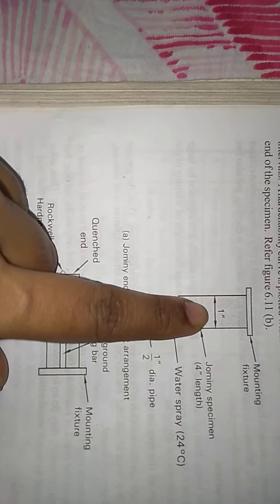As you can see here, this 1 inch is the diameter. I told you the standard specimen has a 25.4 mm diameter, which is nothing but 1 inch. It is the same specimen and it is 100 mm long.